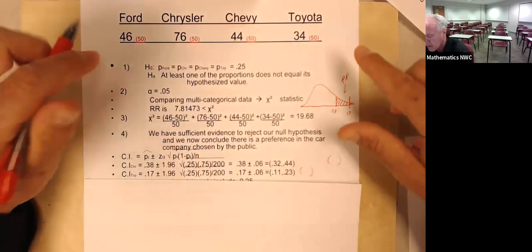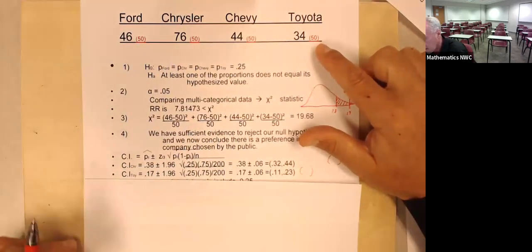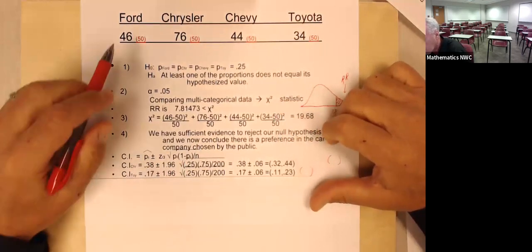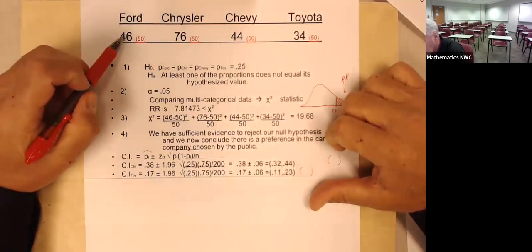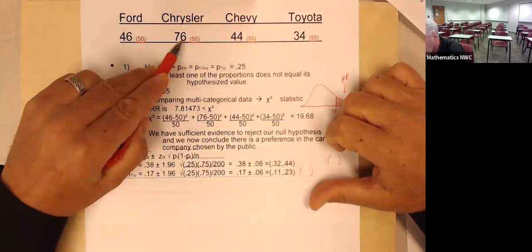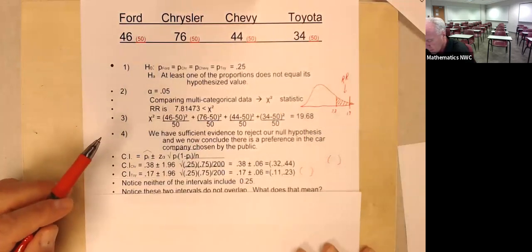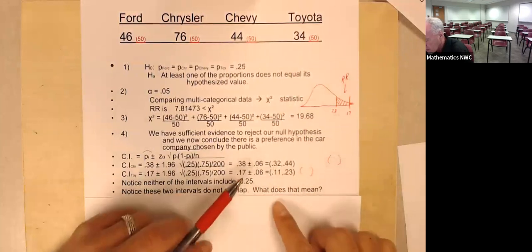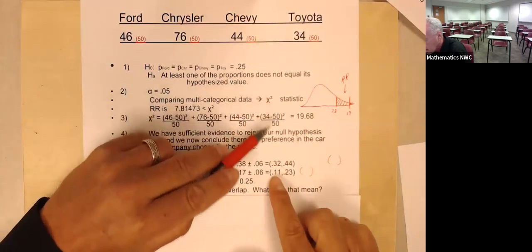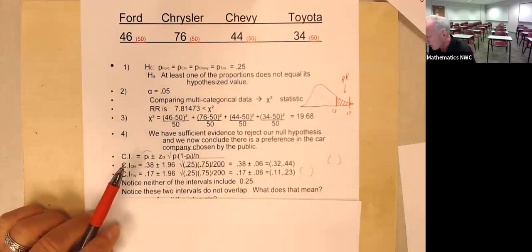which would be obvious here for a couple of reasons. Chrysler had the largest share, Toyota had the smallest share in our observed data. That's why we had sufficient evidence to reject. The real question would be now, if you ran it for the other ones, would there be enough evidence to indicate that this one is less than Chrysler? Or is this one less than Chrysler? Or is Toyota less than Ford? We would have to run all of those. Notice neither one of these intervals included 0.25, which is what we thought they would be. That's why we had sufficient evidence, okay? These intervals do not overlap.